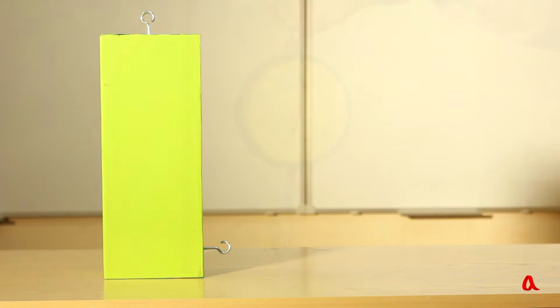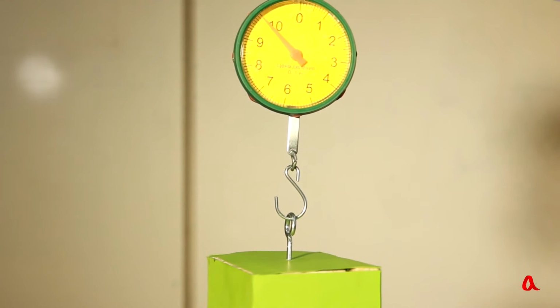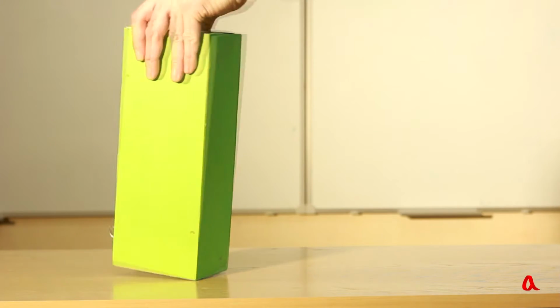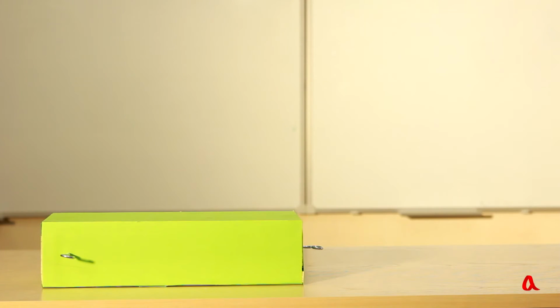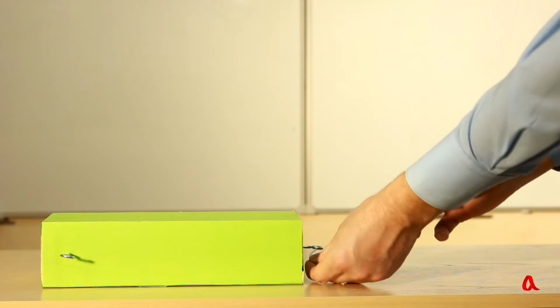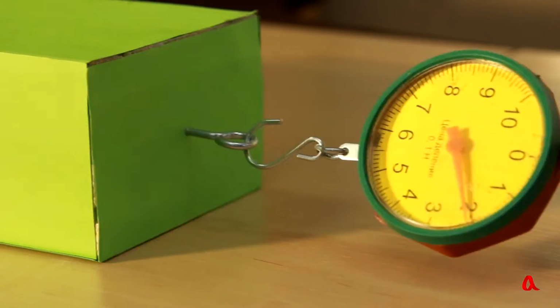Take a rectangular bar. It weighs 10 units. Put it on a broad facet. To make the bar slide over the table, it is necessary to apply the force of 2 units. So, the sliding friction force is also equal to 2 units.